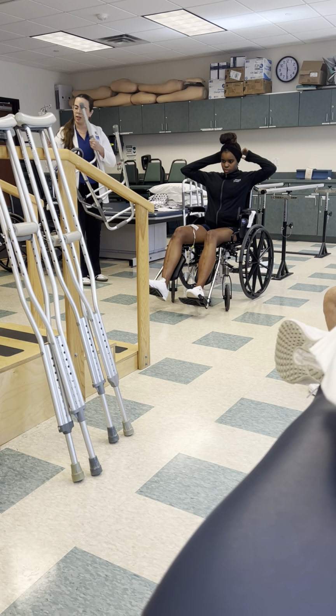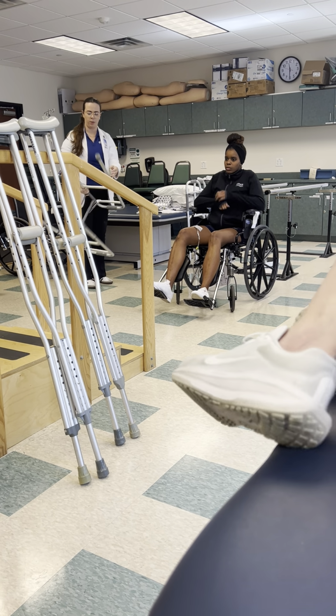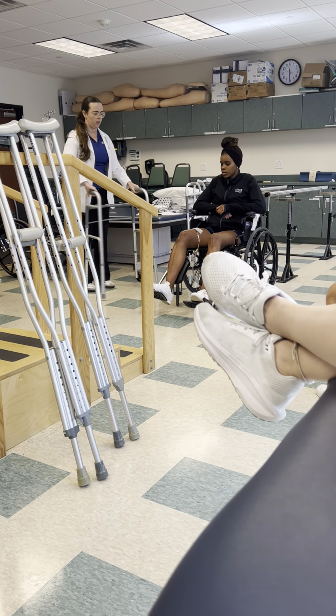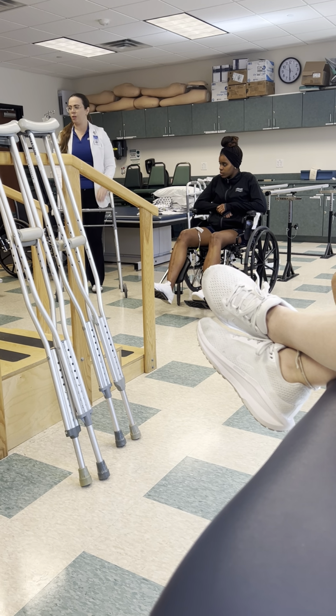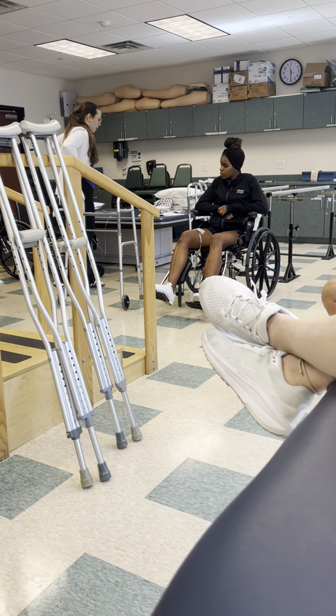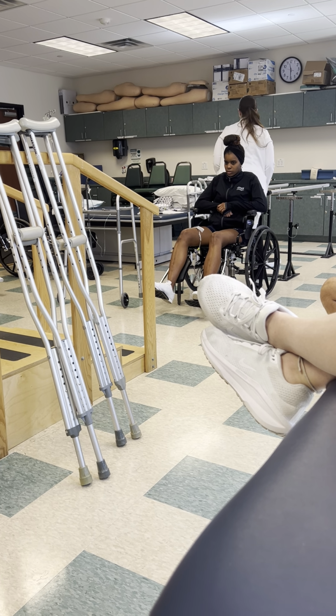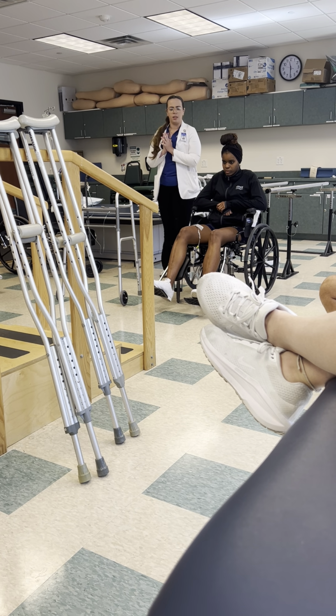So stair training, in the order of your competency, will be the last skill that is assessed. First you'll have your transfer, then your assisted device fitting, then gait training, and last you'll have stair training. Any questions there?